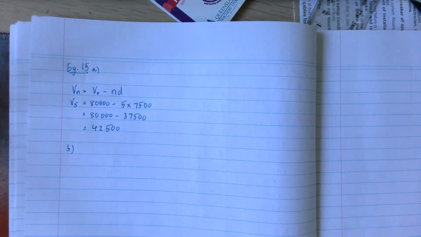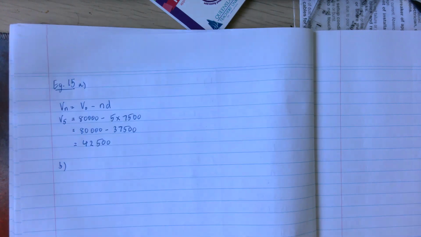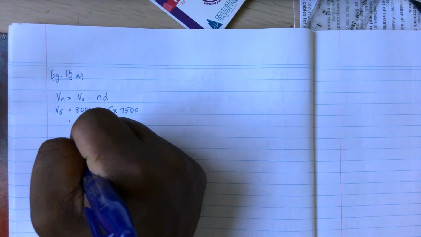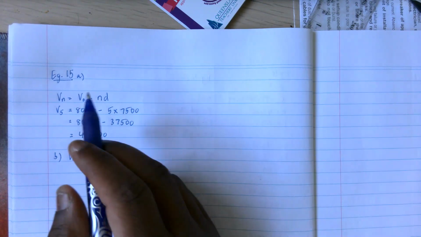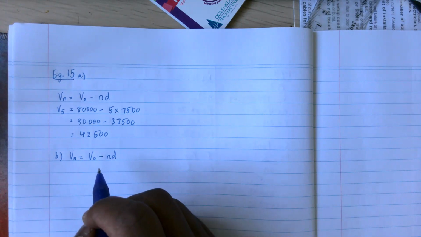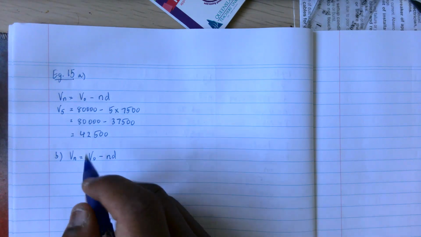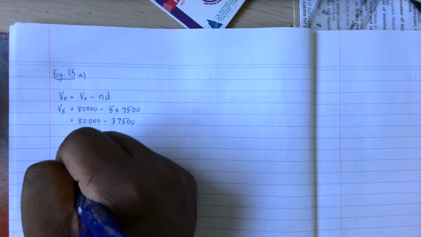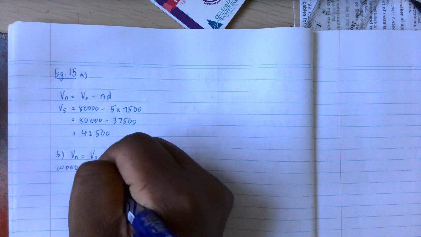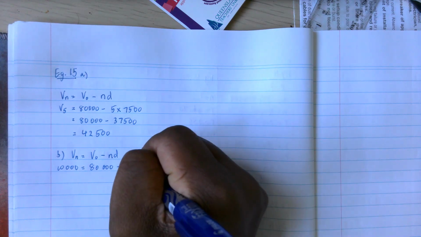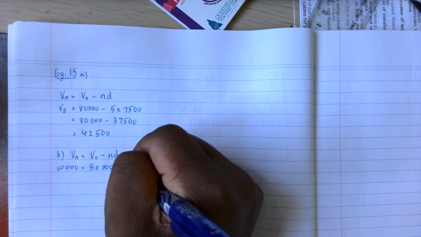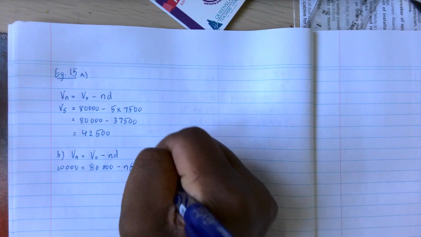For part B, we have to calculate the number of years when the value reaches its scrap value. So again, Vn equals V0 minus Nd. Its scrap value is going to be 10,000. We bought it for 80,000. We're trying to find N, and 7,500 is our D value.